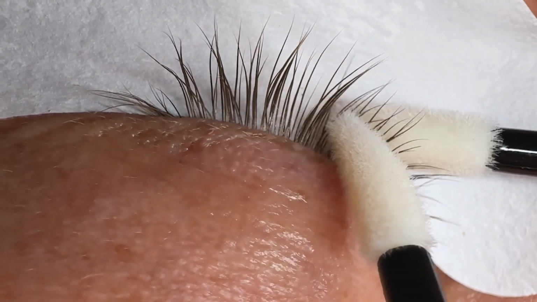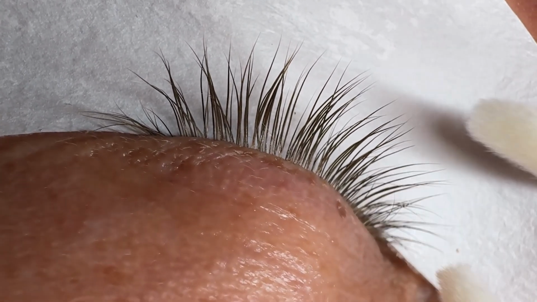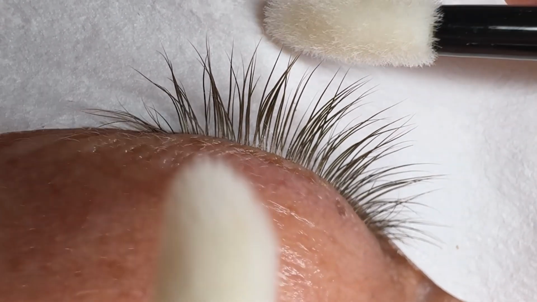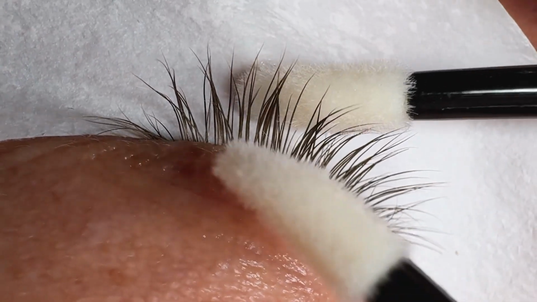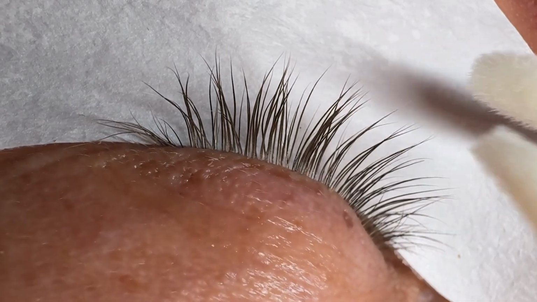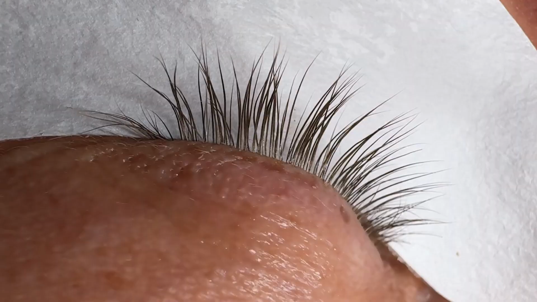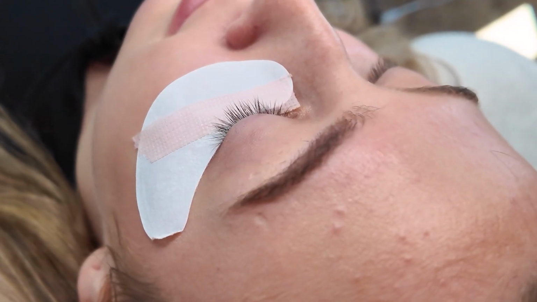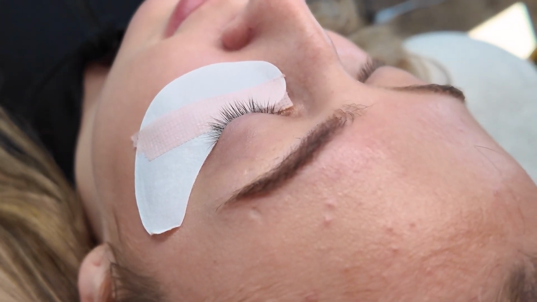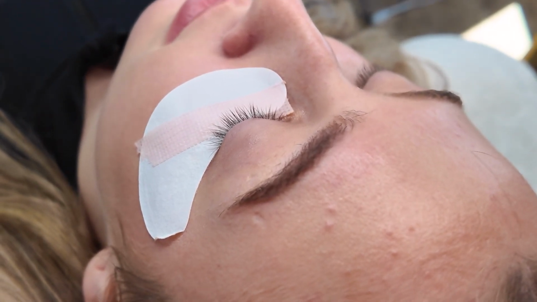And I'm gonna repeat that after I've done my pre-service prime. Again, just work that into the natural lashes, making sure we don't get any in our client's eyes. So for most clients, this is just fine and you'll be able to get through the service no sweat, and your application should be pretty effortless.